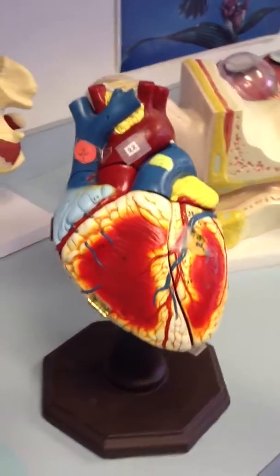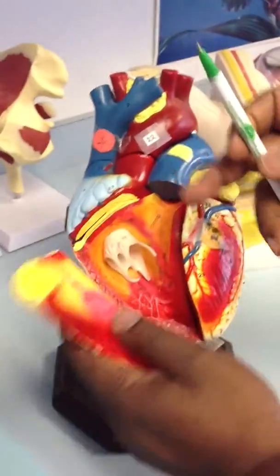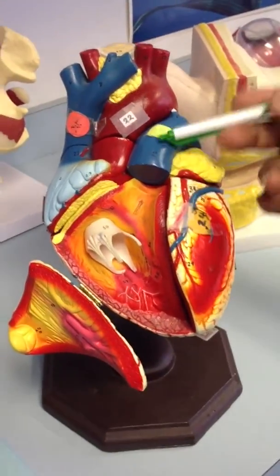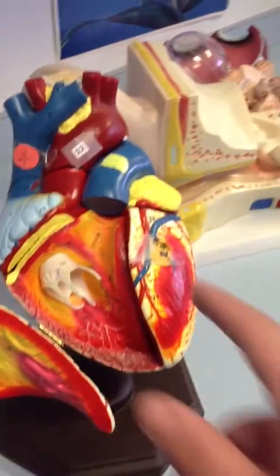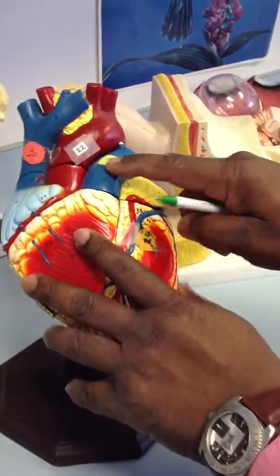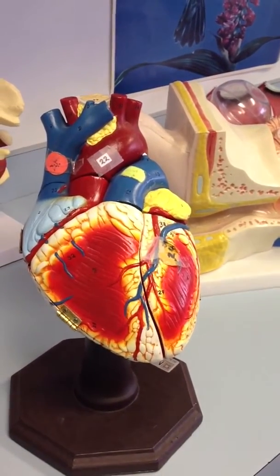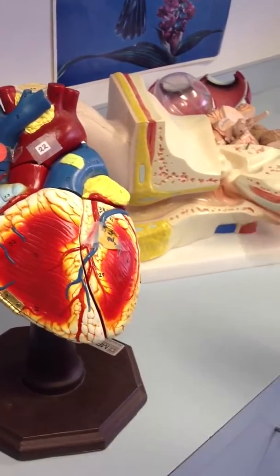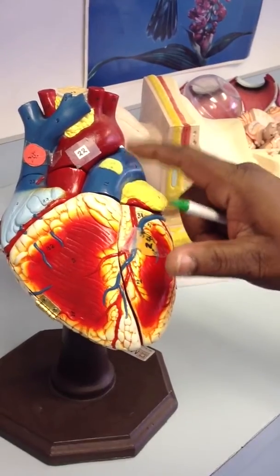The blood vessels of the heart. Like we said, arising from your right ventricle is your pulmonary trunk. That's an atrium. So this is the pulmonary trunk. It divides into your right and left pulmonary arteries, carries deoxygenated blood, that's why it's colored blue.